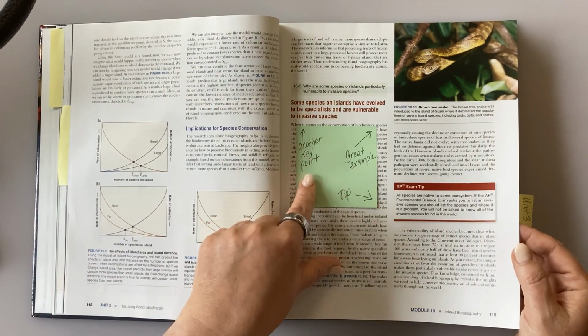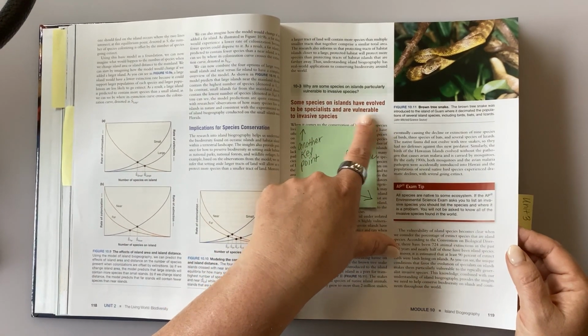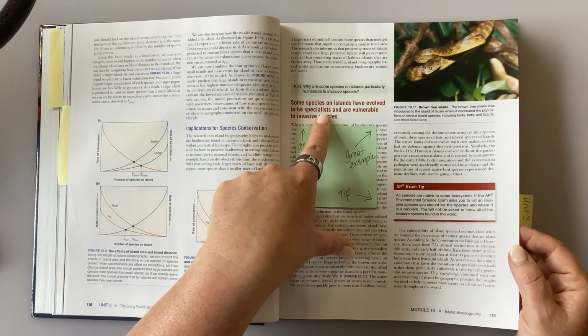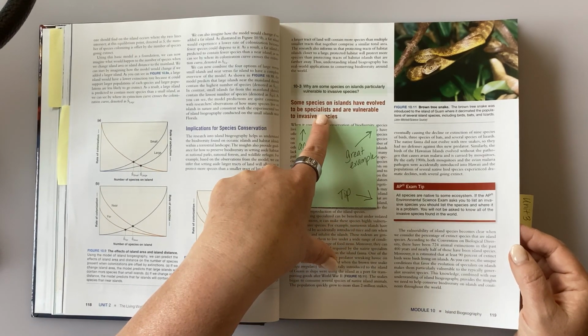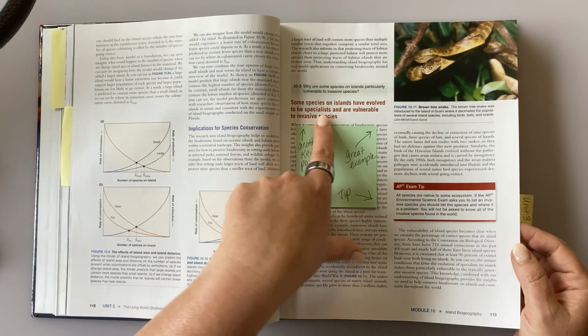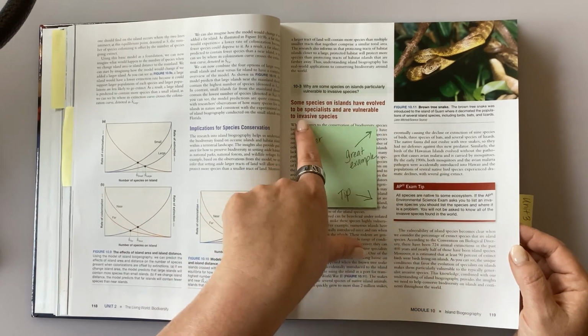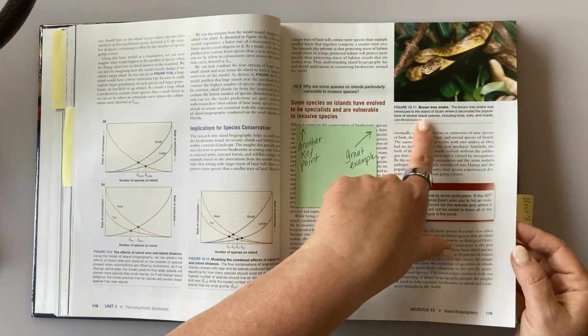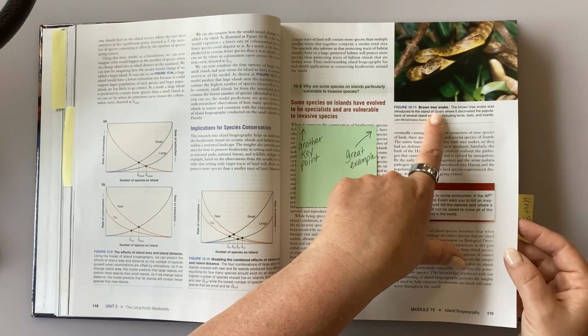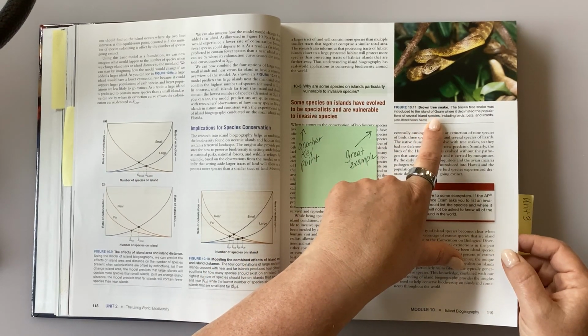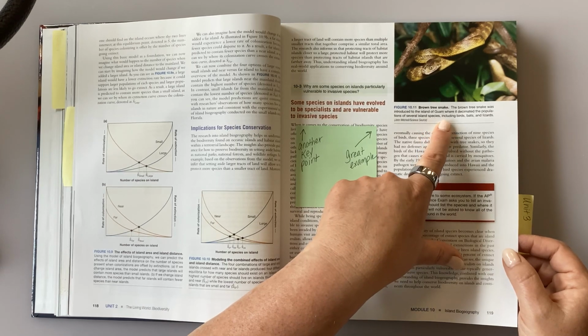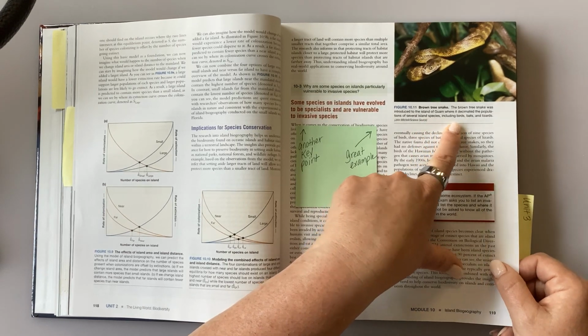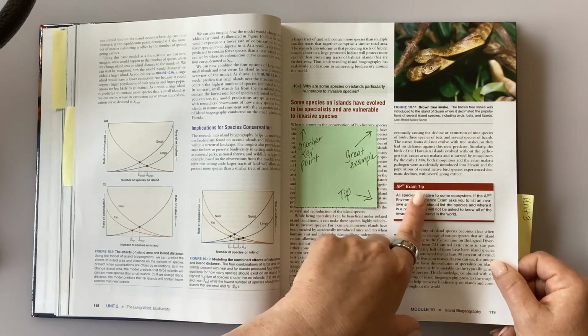Another key point in this section is that some species on islands have evolved to be specialists. I really think of the Hawaiian Islands having extremely specialized species that live there. And they are more vulnerable to invasive species. A great example of that is the brown tree snake that lives on the island of Guam. It has basically wiped out a lot of island native species, including birds, bats, and different lizards.